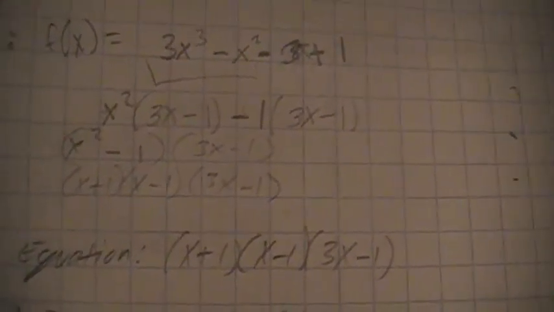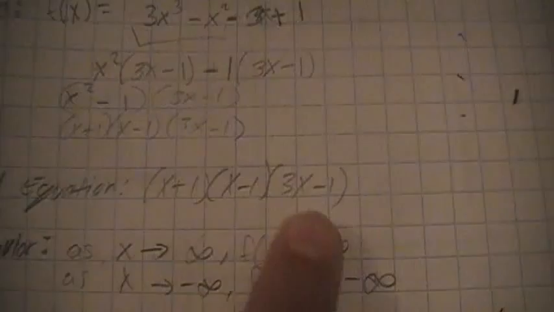But if you just stop there, that is incorrect, because x squared minus 1 could still be factored further, but 3x minus 1 stays the same. So our final factored equation will be (x minus 1)(x plus 1)(3x minus 1).